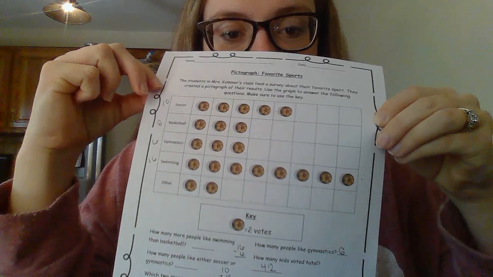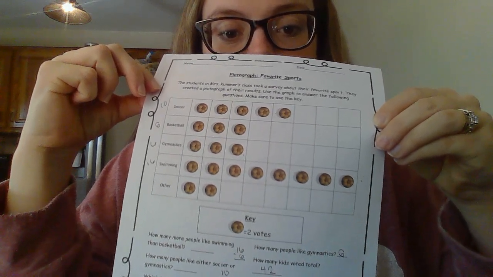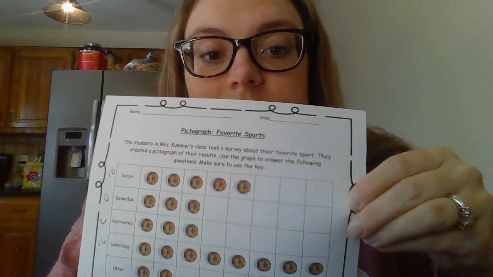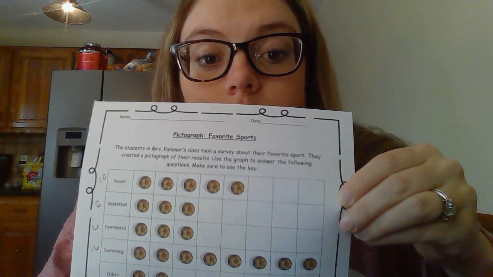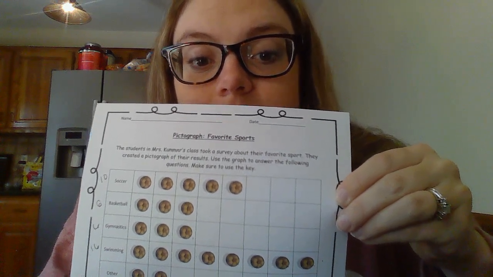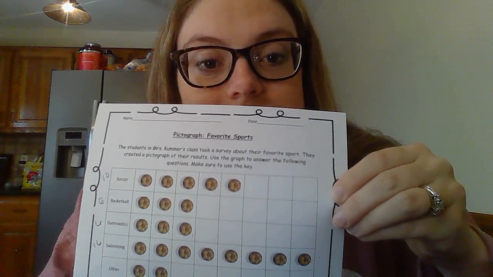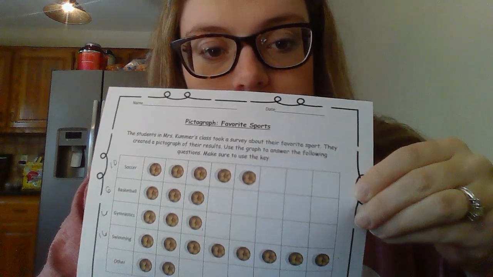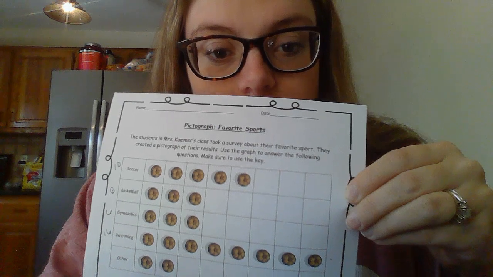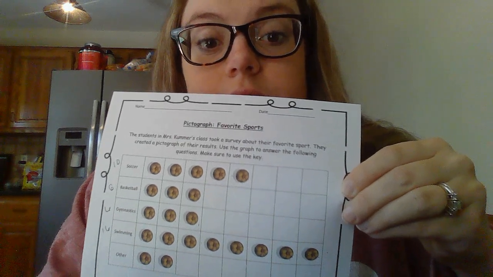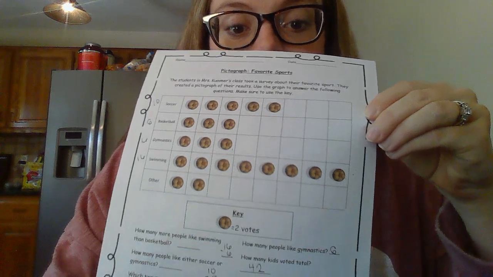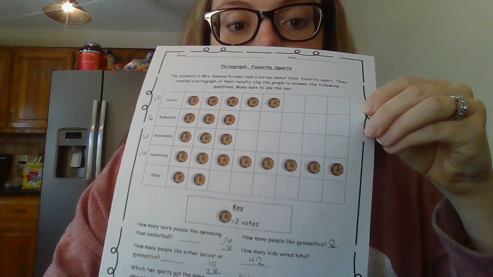The next question says, about how many people like either soccer or gymnastics? So that's both, that's adding. Soccer, 2, 4, 6, 8, 10. Soccer has 10. And gymnastics was the other one. Gymnastics has 2, 4, 6. So you're doing 10 plus 6. I'll let you guys solve that for practice.